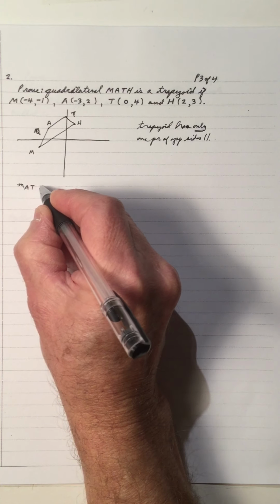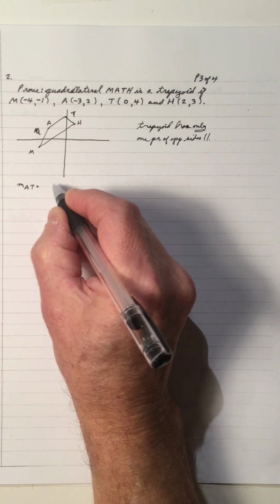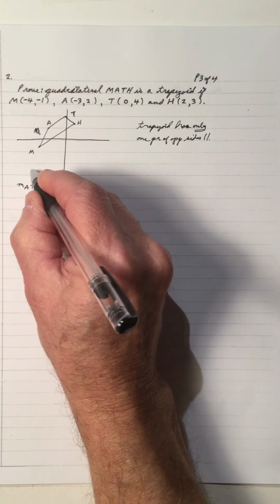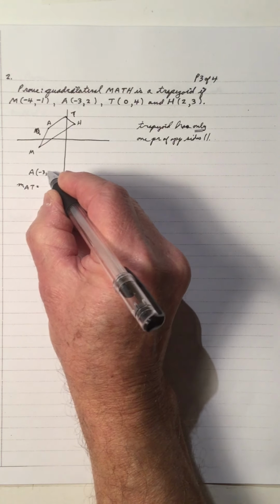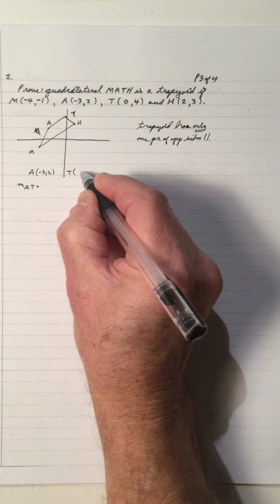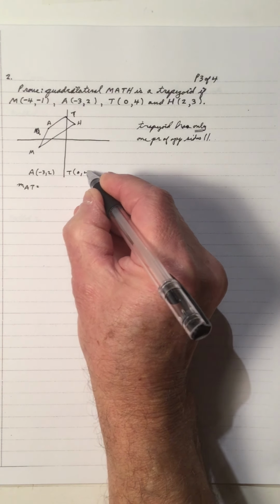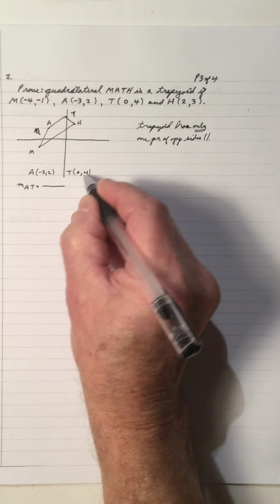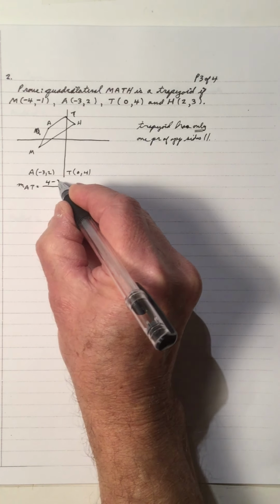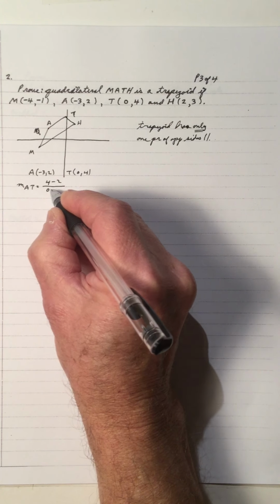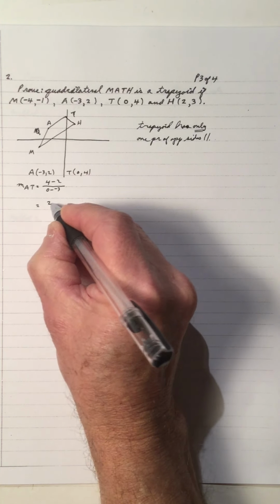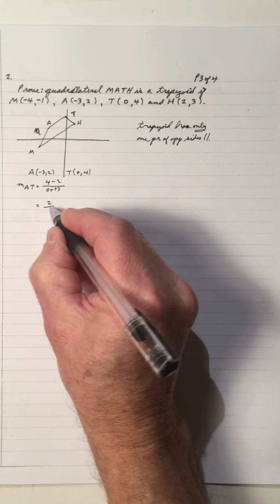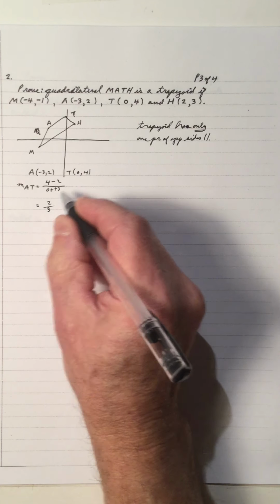The slope of AT, and A is -3, 2, and T is 0, 4. And the slope is y2 minus y1 over x2 minus x1. And that gives me 2, double negative, positive, so it's 2/3.